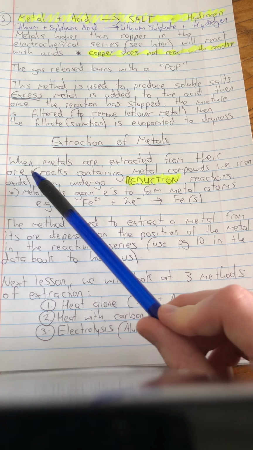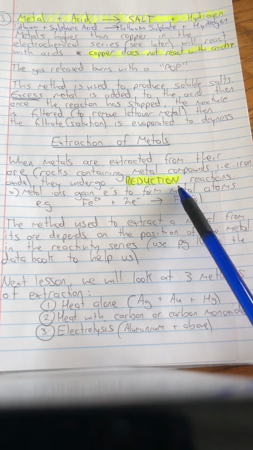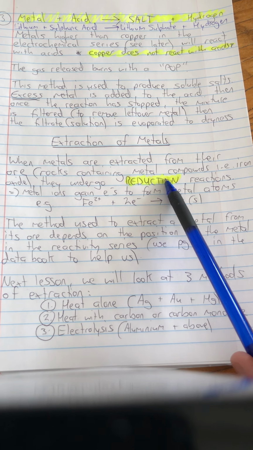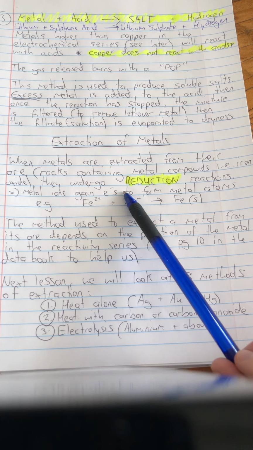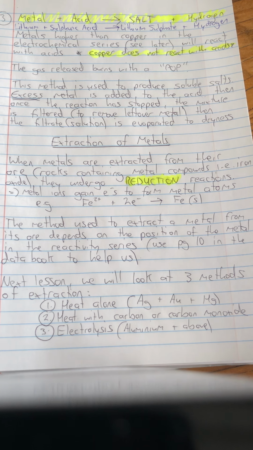And then finally, extraction of metals from their metal ores. Remember, an ore is a rock containing a metal compound, iron oxide for example. They undergo reduction reactions. Make sure you know that. When we're extracting metals, it's a reduction reaction. It's all about ions gaining electrons to form atoms.